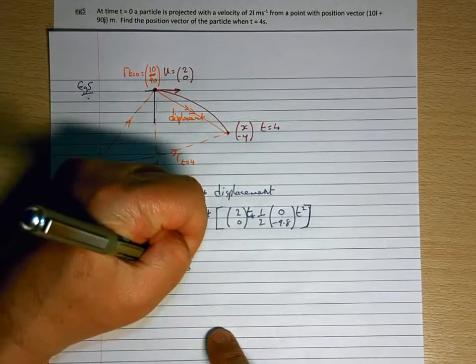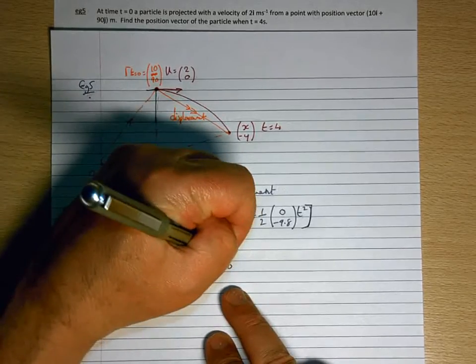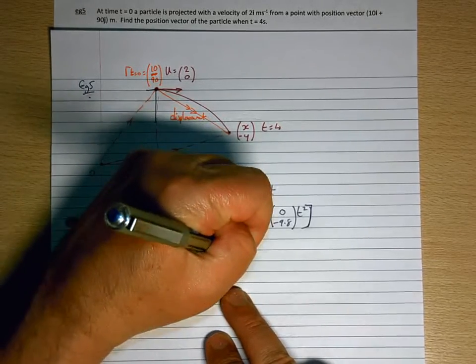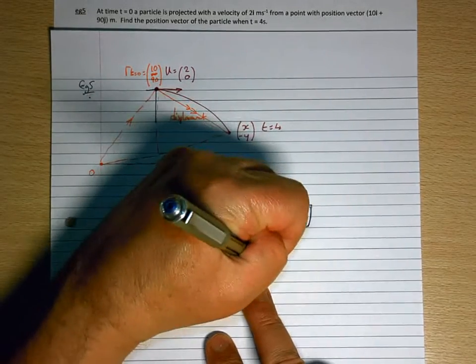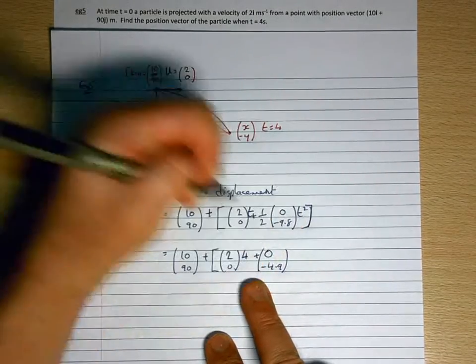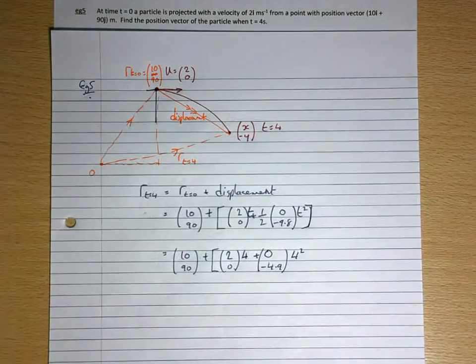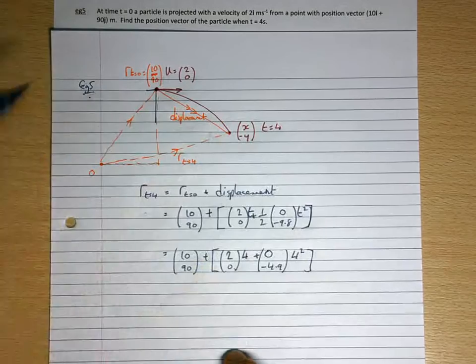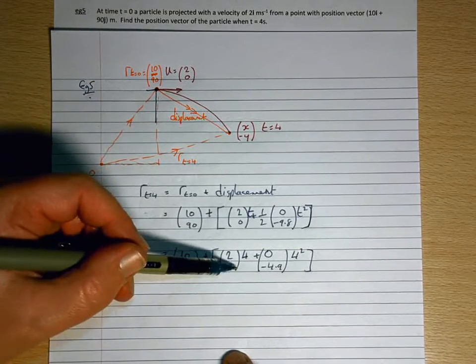So I have (10, 90) plus, do that again, so the (10, 90) is moved down, 2 times 4 is written there.